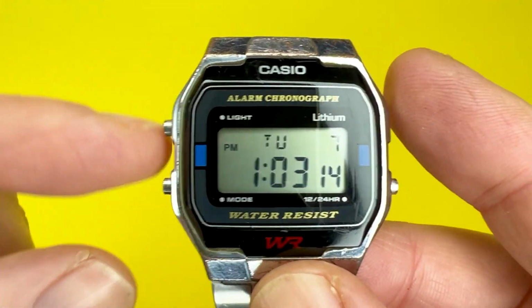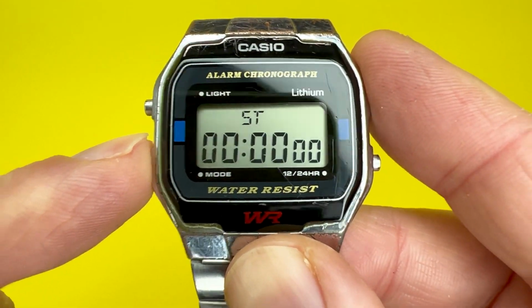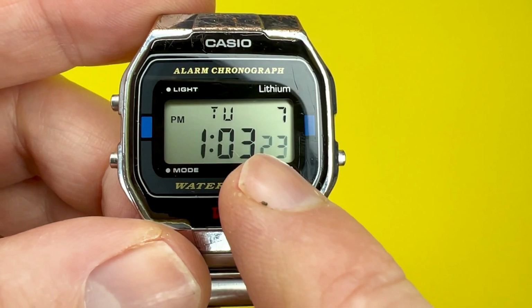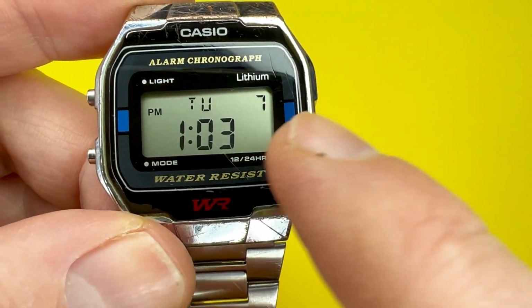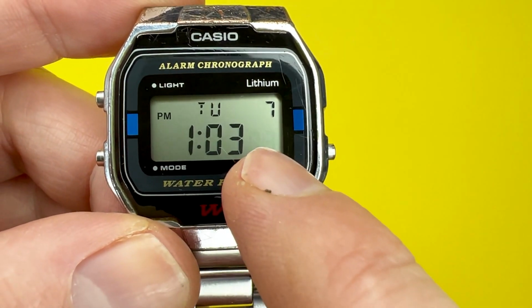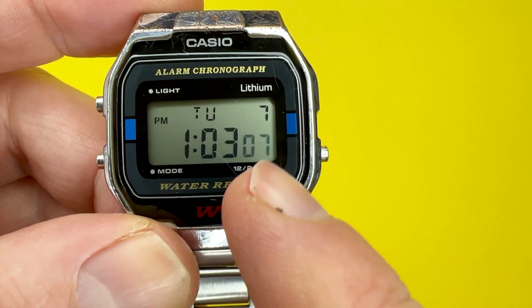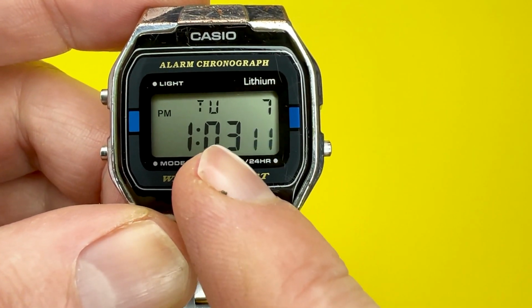Now, to adjust the time, you need to cycle through the modes until you go back to the timekeeping mode, where you've got the adjustment function. For example, if I want to reset the seconds, you can see I'm easily resetting the seconds because that's what is flashing. Just bear in mind, if the value of the seconds is over 30 seconds, it will add a value of 1 to the minute counter there.